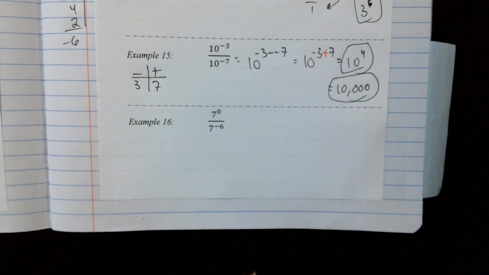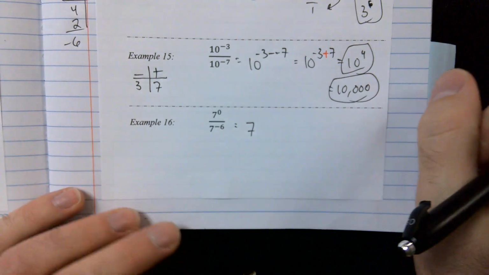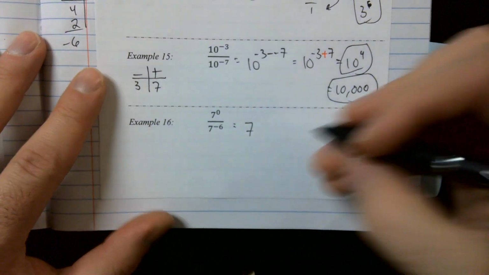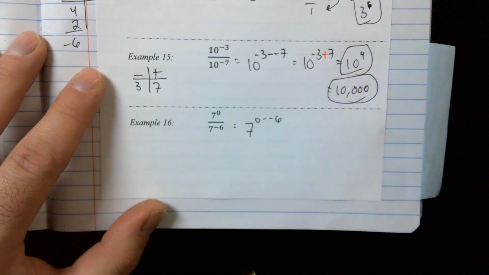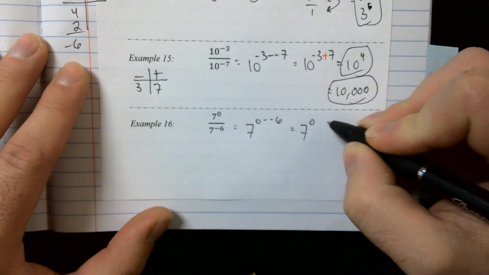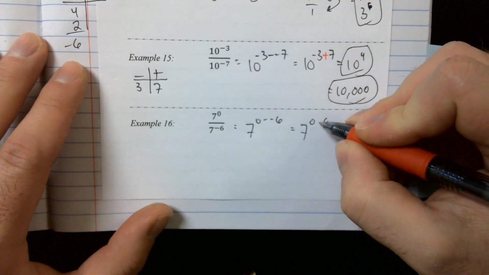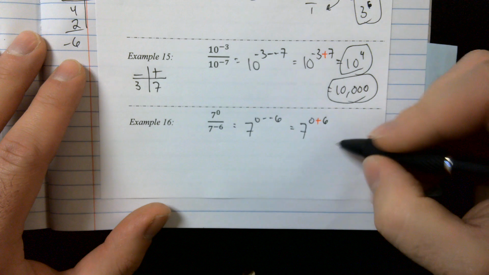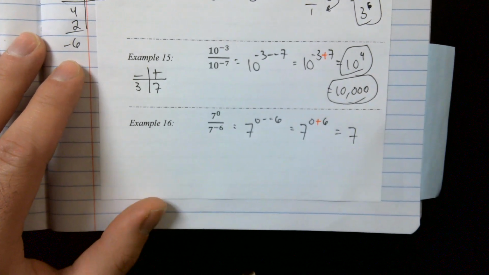Last but not least, number 16. Base is 7. What's going to be the first number I write? 0. Nice. Minus what? Negative 6. Two minus signs next to each other make it what? Positive. And what's 0 plus 6? 6.